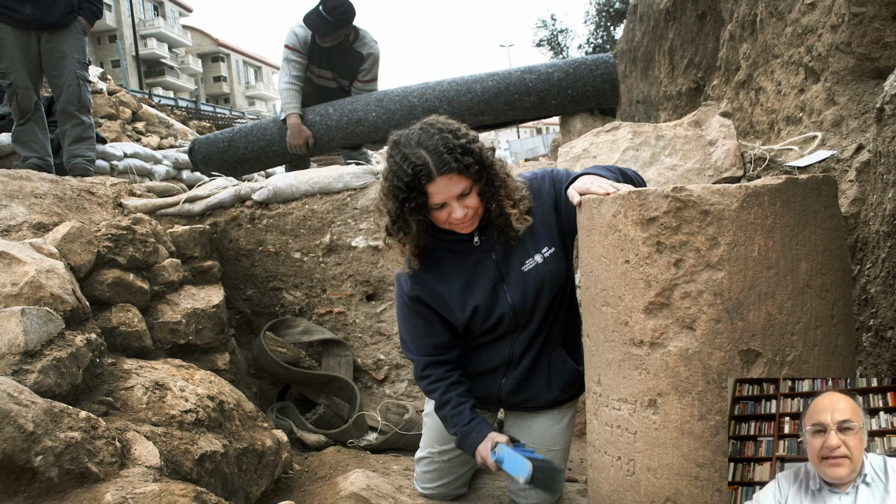And now let's see a relatively recent discovery. In 2018, a column drum was found in the outskirts of Jerusalem, which was originally a Jewish potter's village. The site was eventually converted by the 10th Roman Legion into a workshop for ceramic building products.